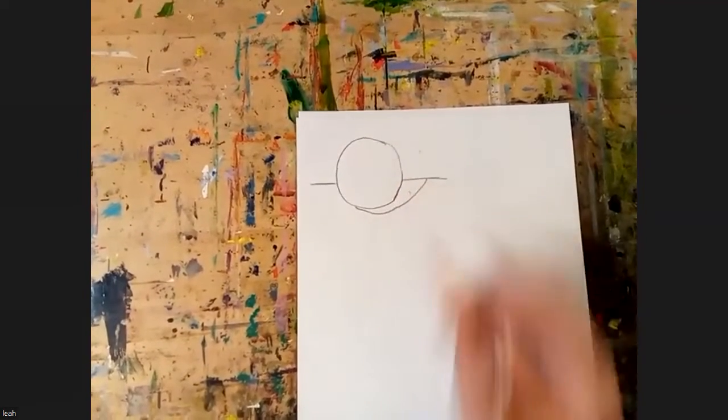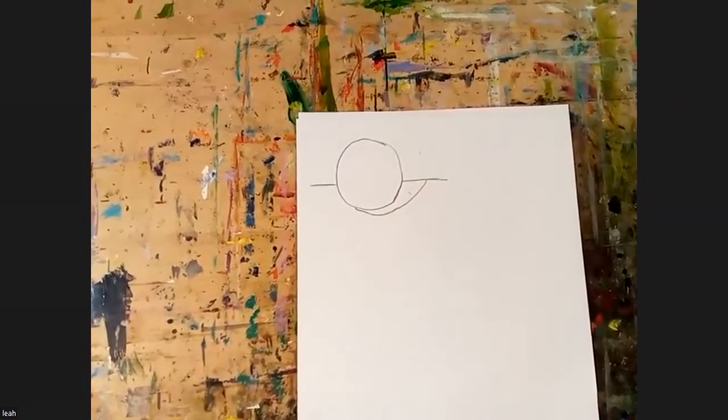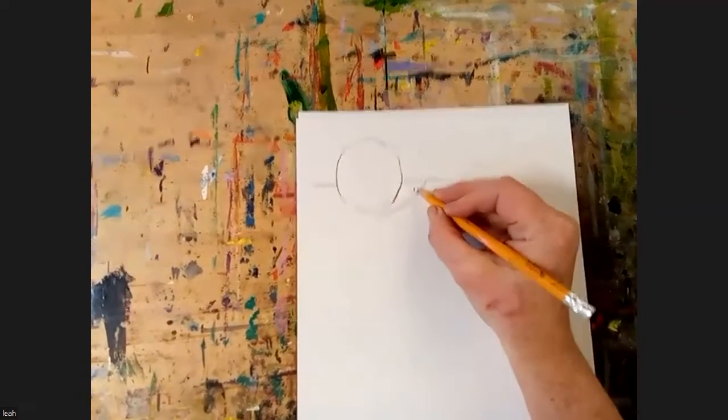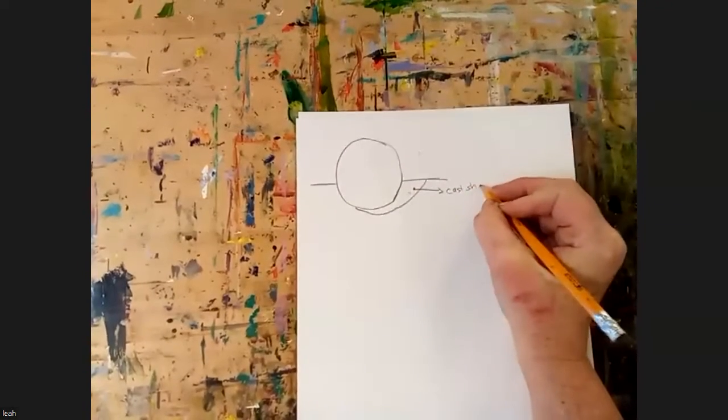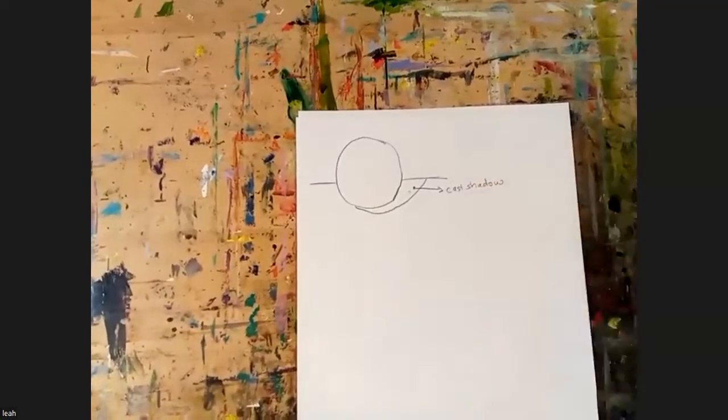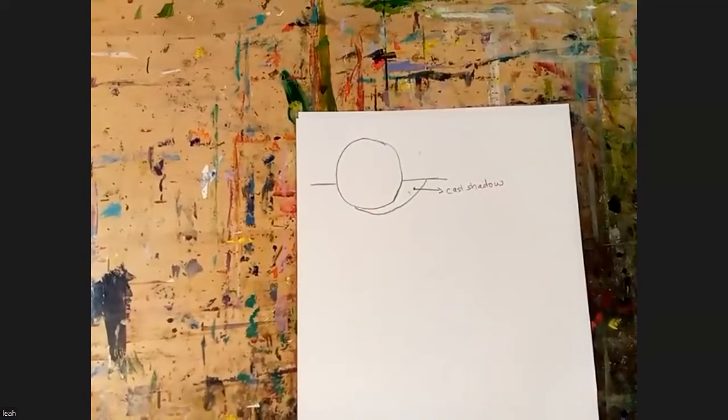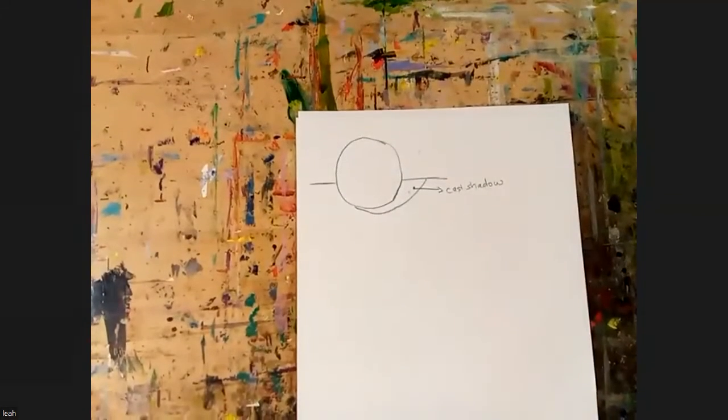That's the shadow of the circle. So this is what we would call, you can even label it if you want to, cast shadow. This is the actual sphere.